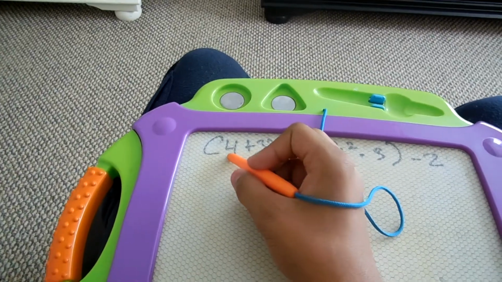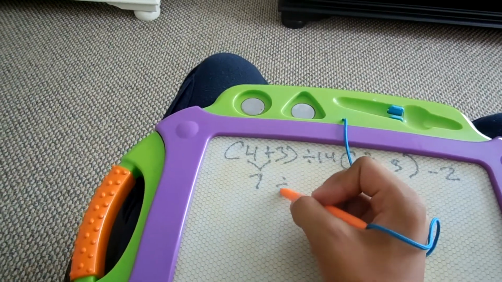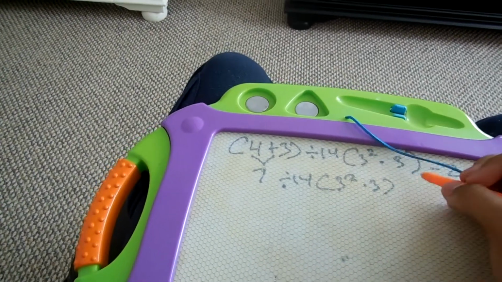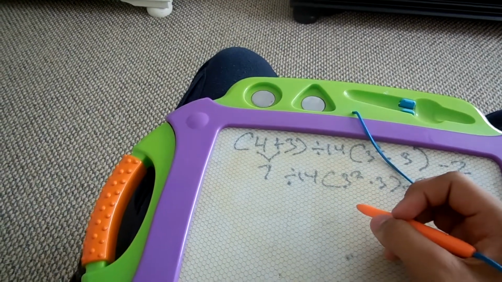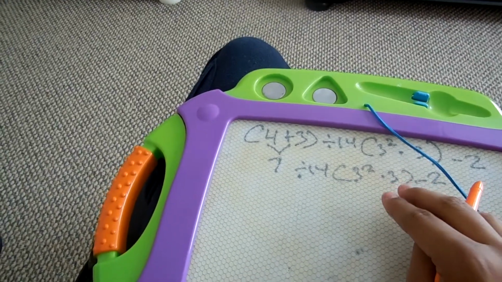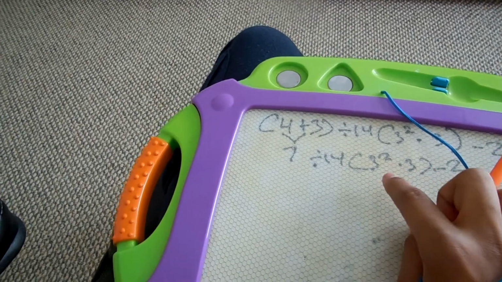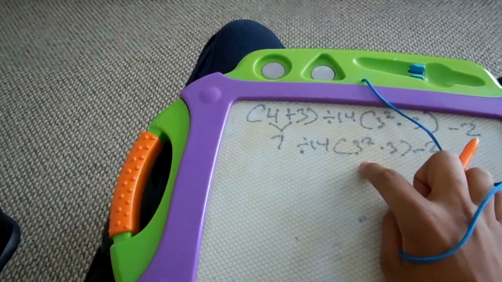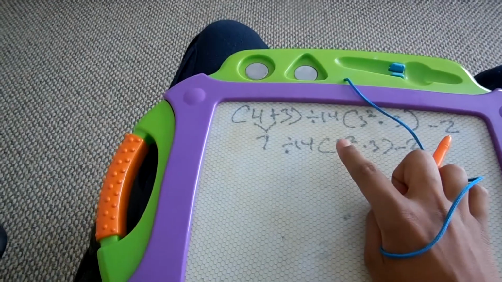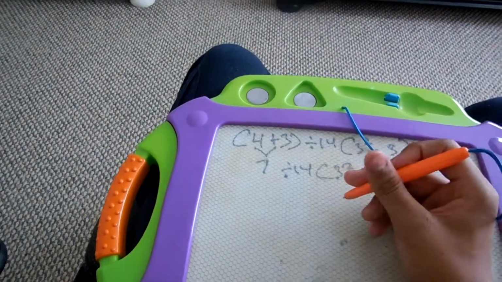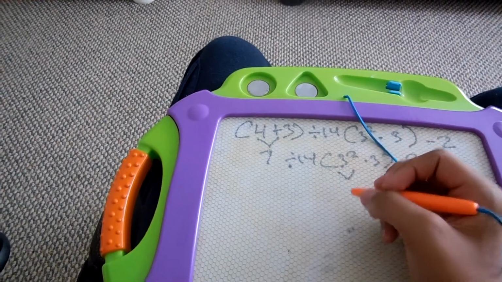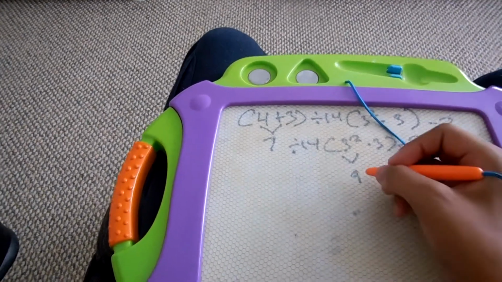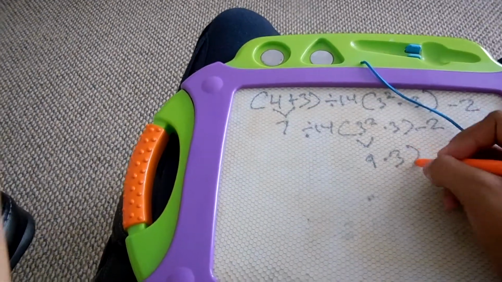So I first do 4 plus 3, which is 7, divided by 14, and 3 squared times 3 in parentheses. I redo the problem. Since there's parentheses again, I do the parentheses first. There are 2 things I could do in the parentheses, the exponent or the multiplication. I'm doing exponents first because after parentheses in PEMDAS, it's exponents for the E. 3 squared is 3 times 3, which equals 9.